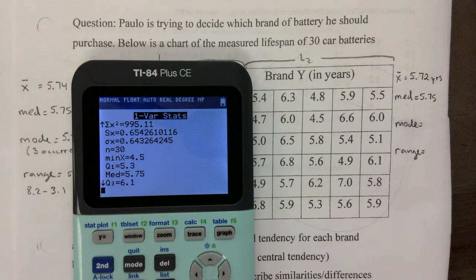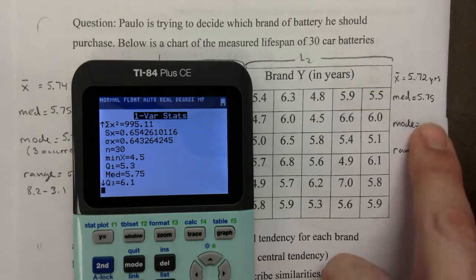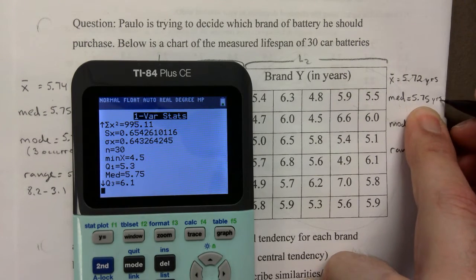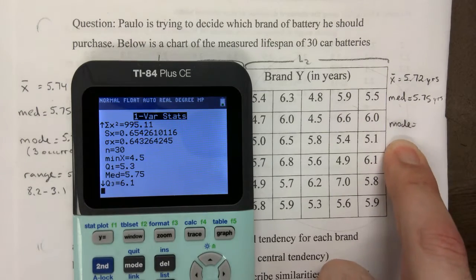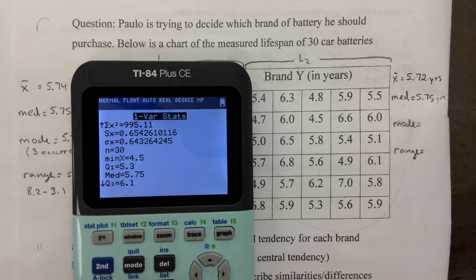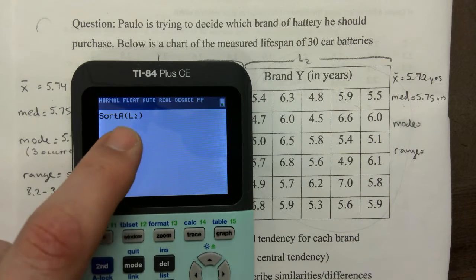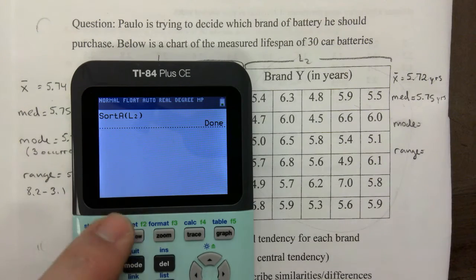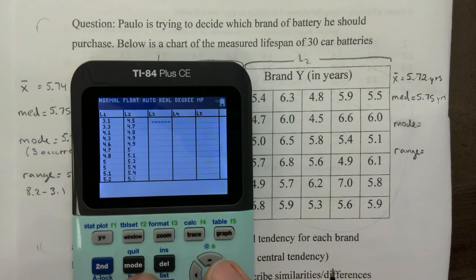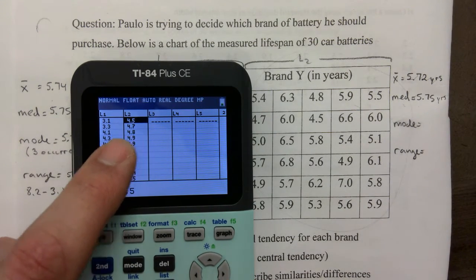So 5.75 is not technically part of our data, but it indicates the middle. Okay, so just so you understand that. So there it is, 5.75 years. Mode, I will go ahead and find that. Before I do that, I will sort the second column, right? And then I go stat, edit, and now I'm going to look at this one.